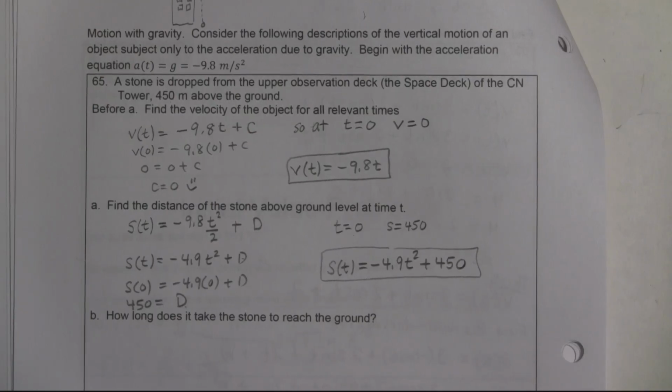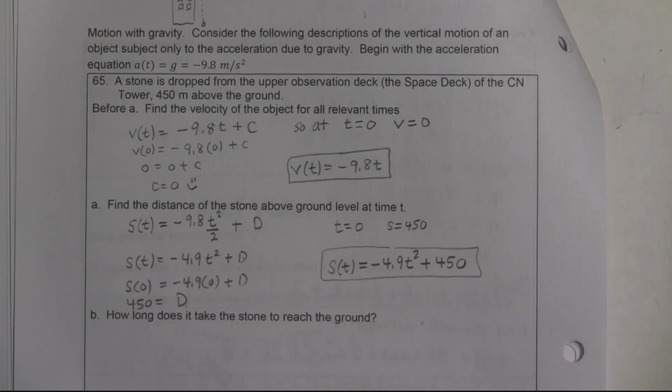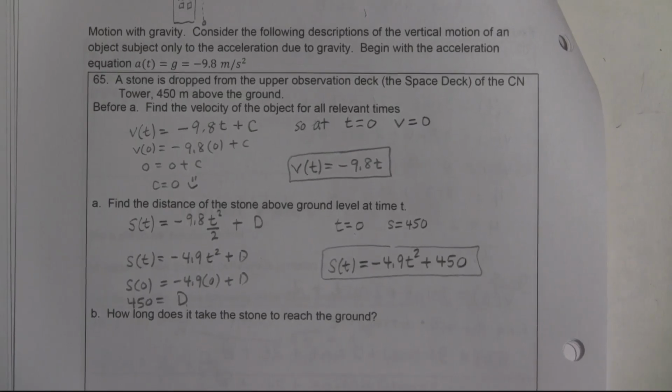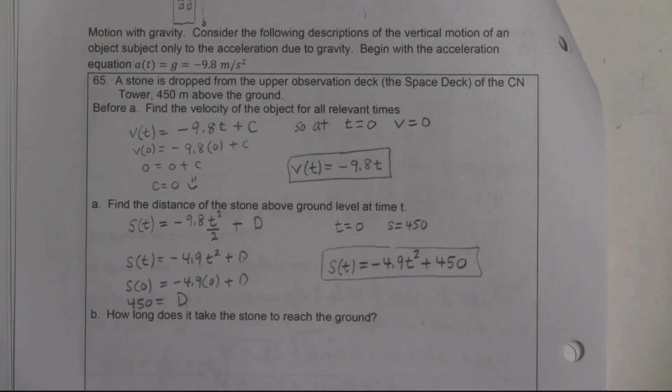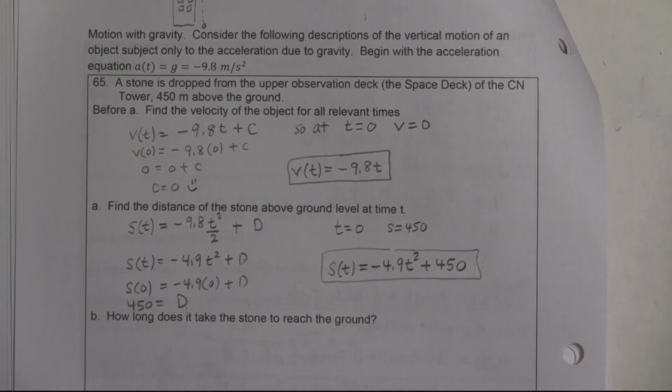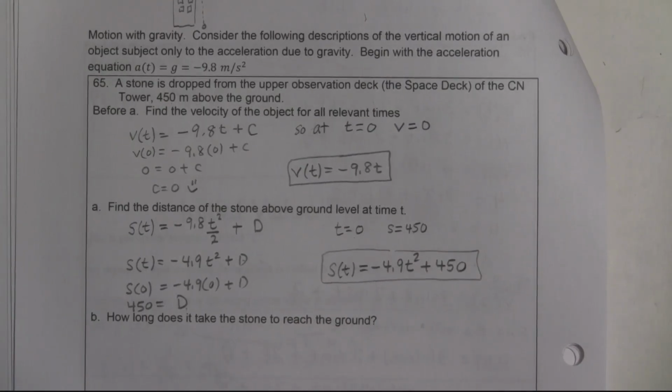If the stone has been falling 1.5 seconds, I'm not wanting it to get very, very many seconds, because at a certain point the stone hits the ground, right? And it doesn't go any further than that. And then this equation doesn't talk about the stone anymore. But this would tell the distance of the stone above the ground. This would be how many meters the stone is above the ground at all times.